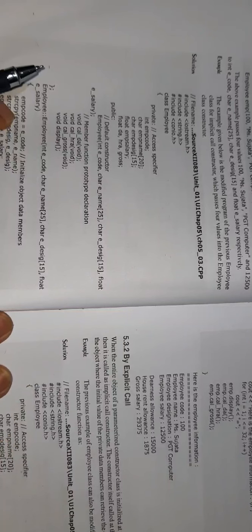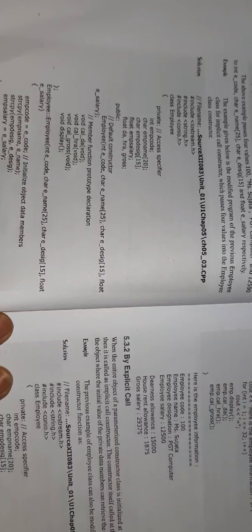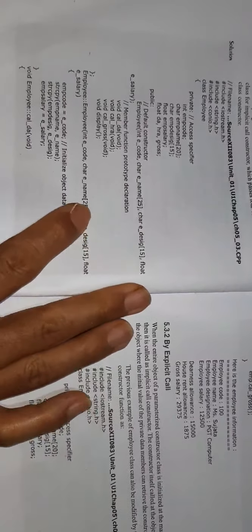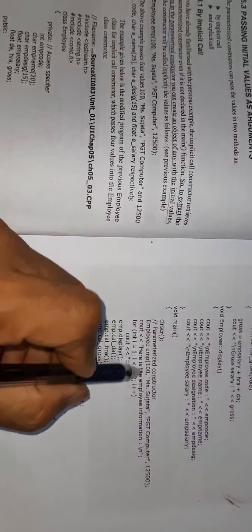Now in the case of the parameterized constructor, in this same example, I will not go into these details, because we have seen in classes and objects how we calculate the EMB salary, gross salary, HRA, DA and so on. But if you see here again, this is the implicit declaration, like I said.